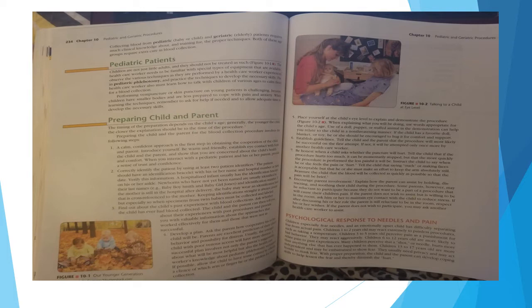Number 1, a calm, confident approach is the first step to obtaining the cooperation of the child and parent. Introduce yourself. Be warm and friendly. Establish eye contact with both the child and the parent and show that you are concerned about the child's health and comfort. When you interact with a pediatric patient and his or her parent, provide a sense of trust and confidence.